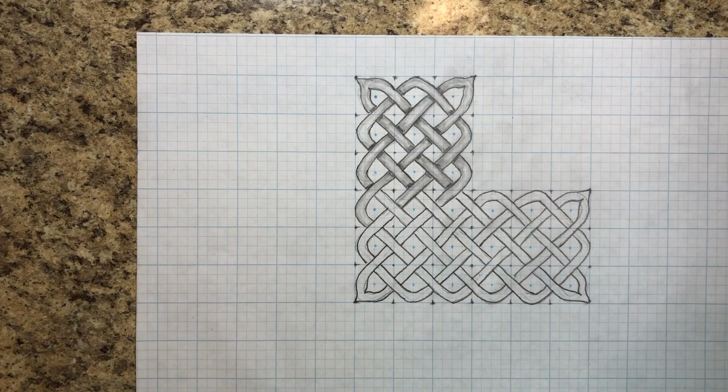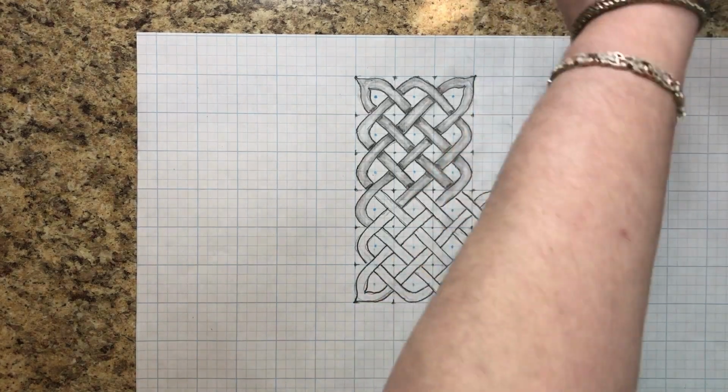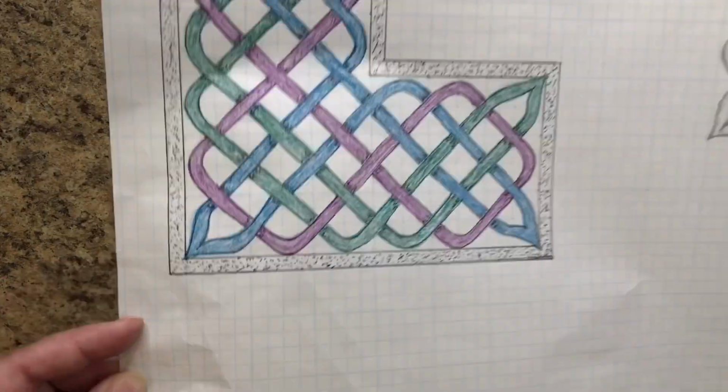So let me get my cat. Come on, get off, honey. He likes to jump up here and sit on my artwork.